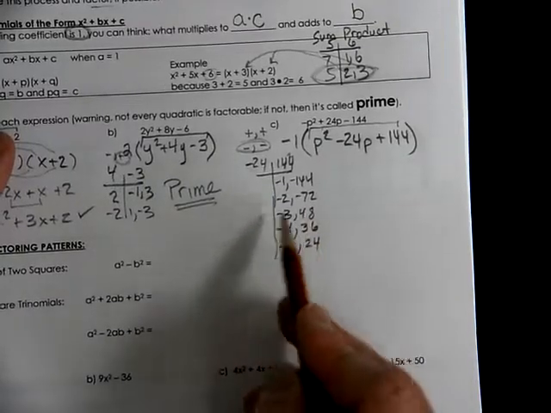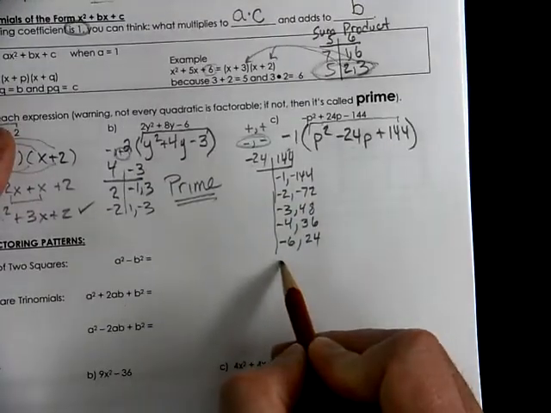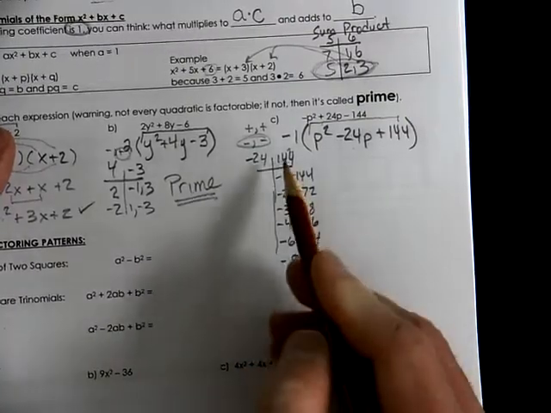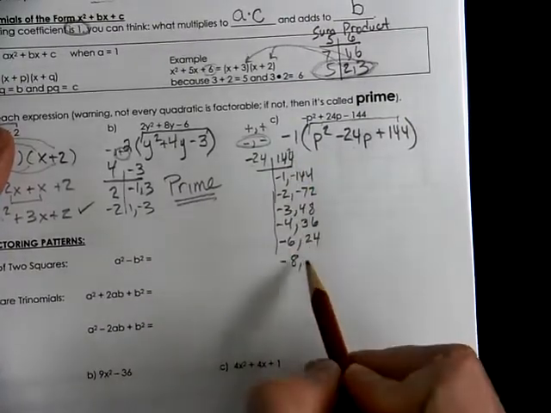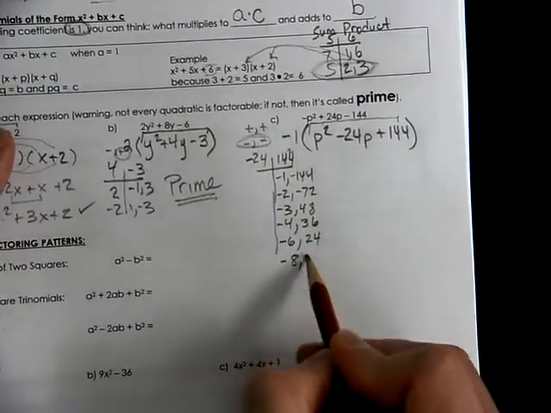None of these are adding to be 24 yet. Let's see if 8 goes in. 8 goes into 144 1 time with 6 left over, 64, so that's going to be 18.